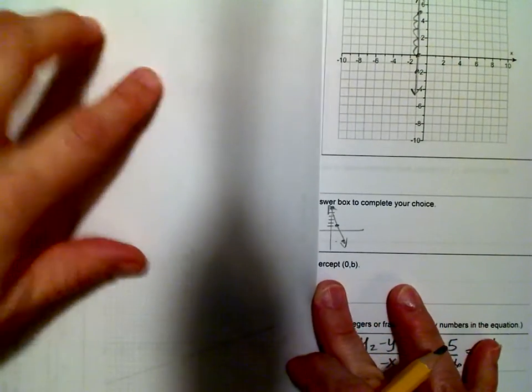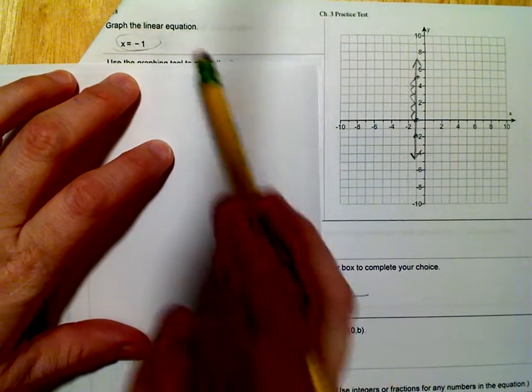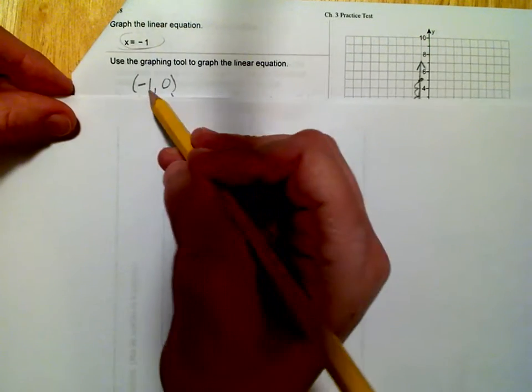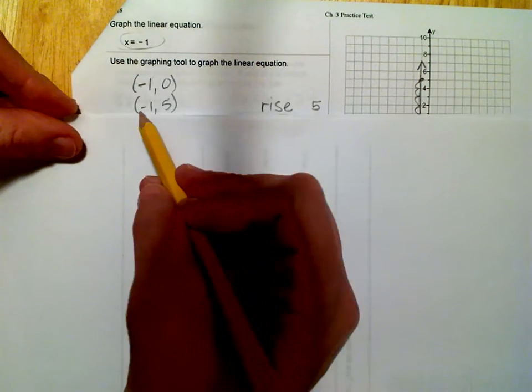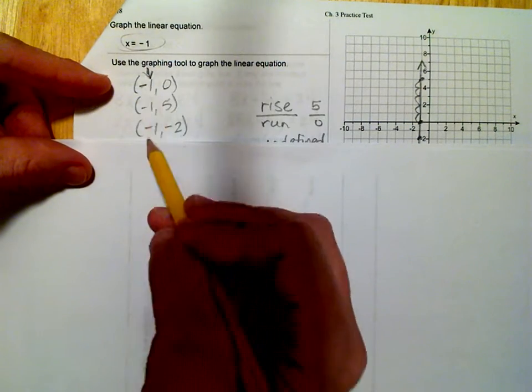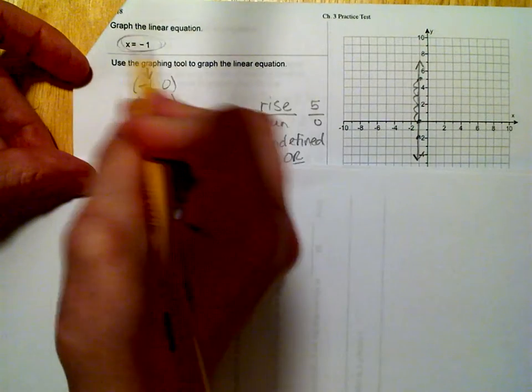Okay, let's move on to number 6. If you're asked to graph the line x equals negative 1, okay, so we have x equals negative 1. Now x equals negative 1 means that every x value that you're looking at has a negative 1 in place of that x value. So when you look at your ordered pairs, you can pick any point. Like you can do negative 1, 0, negative 1, 5, negative 1, 2. As long as your x value, the first one, must be a negative 1, because it says x is always negative 1.